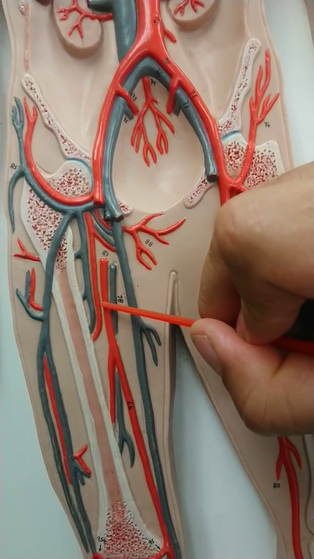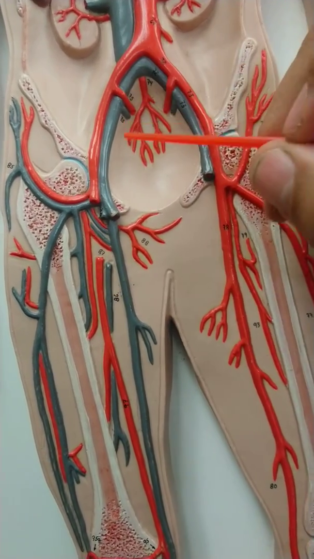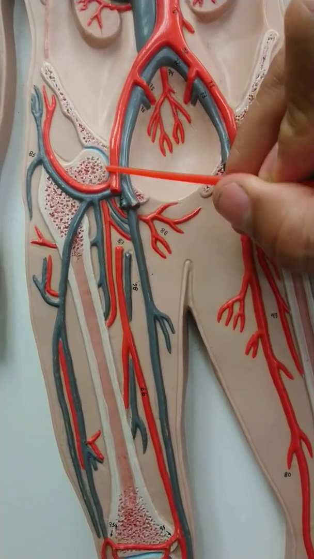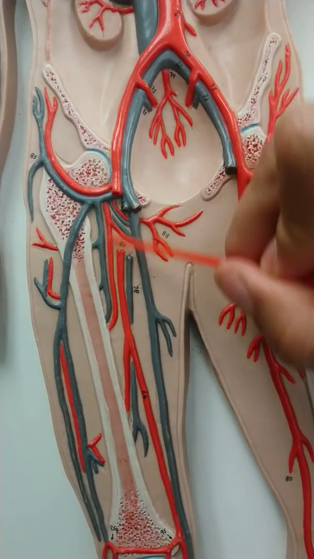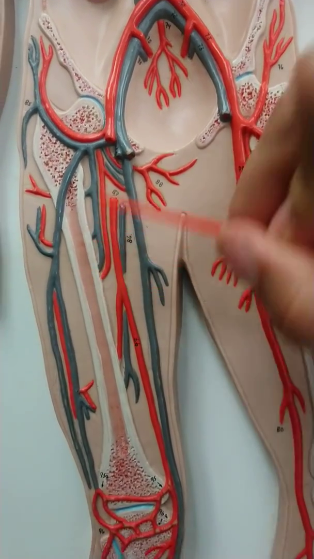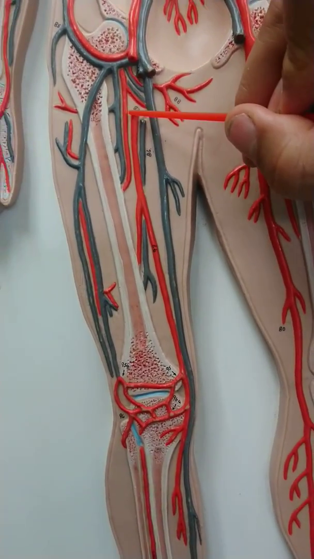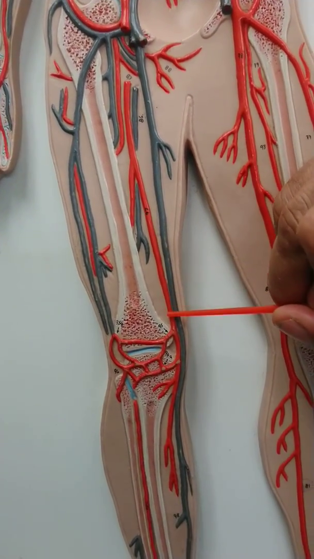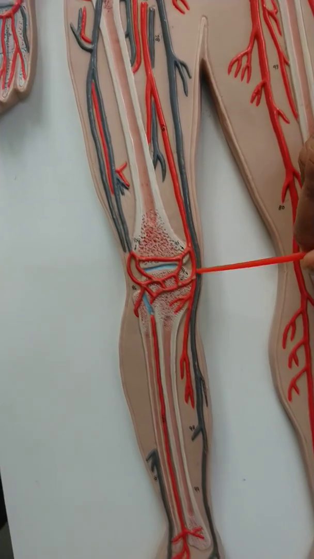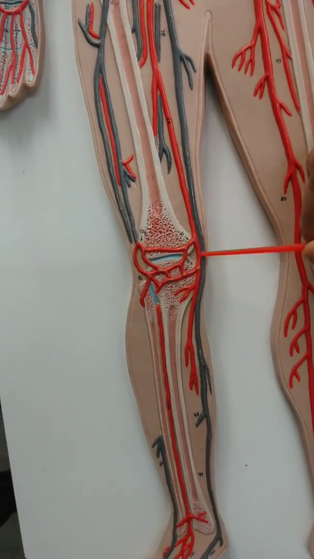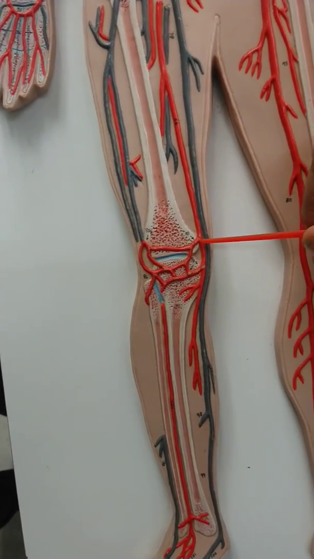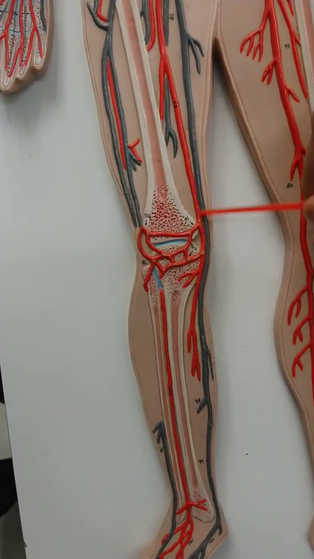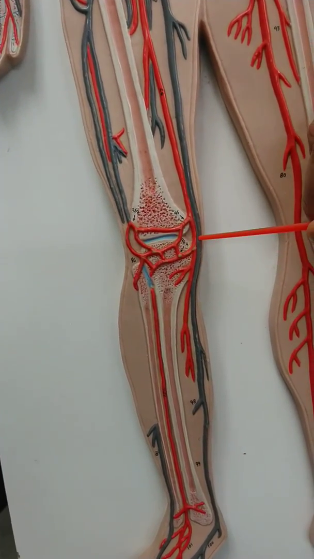If you follow the femoral, remember that the name always makes sense. Here it's called iliac because this is the iliac region. Here you call it femoral because this is the femur, which is the thigh. So if you follow the femoral, which is beside the femur, all the way until this area here. This is the back of your knee, which is the popliteal fossa. So at this point, this part here, we are going to call it the popliteal artery.